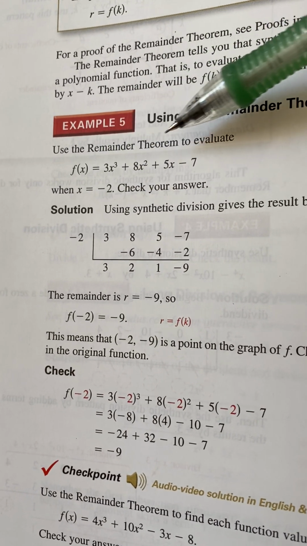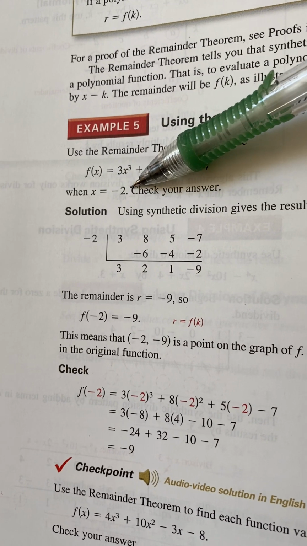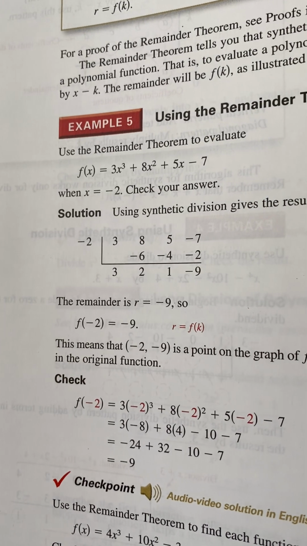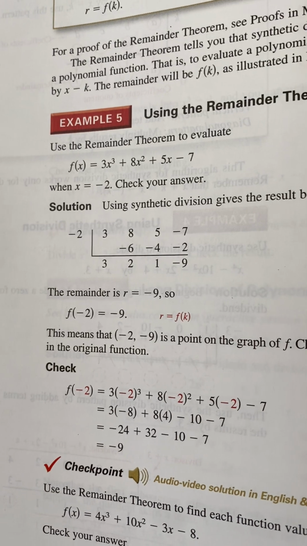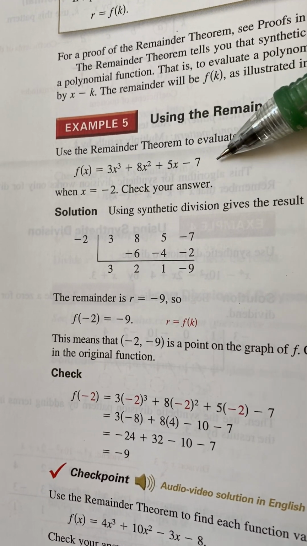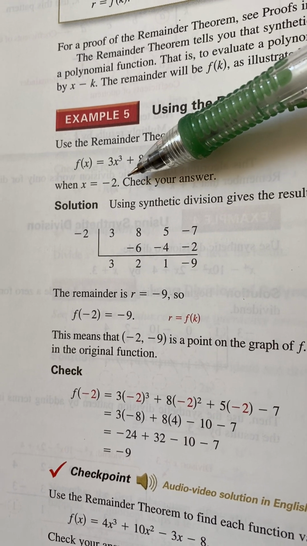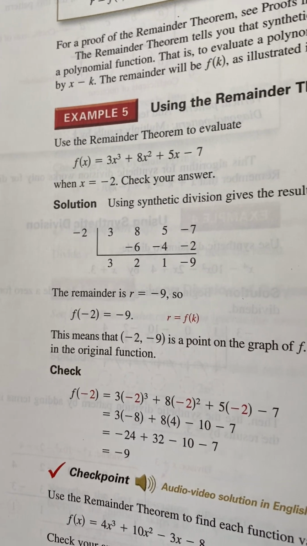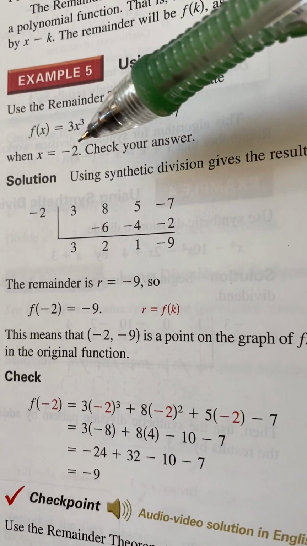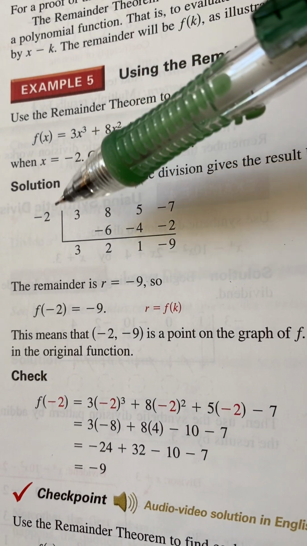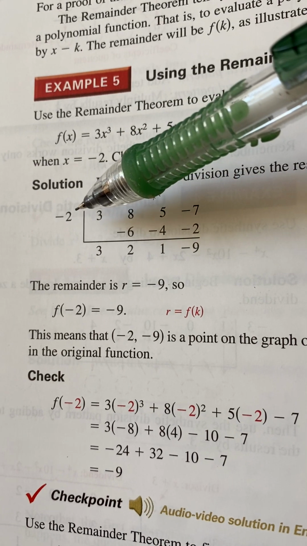Example 5 says, use the remainder theorem to evaluate, here's our function, when x equals -2. We could do this very simply just by putting in x equals -2, figuring it out. We could also put that in our calculator and find the value of the function when x equals -2. So this is just one more tool in our tool belt. What we can do is divide synthetically by x equals -2. Notice that we're using the same number. We're not switching any signs.